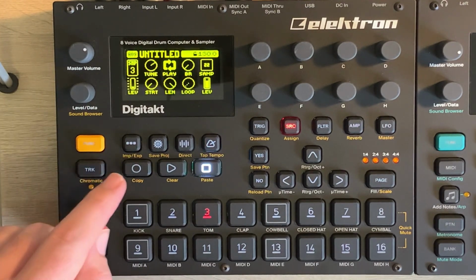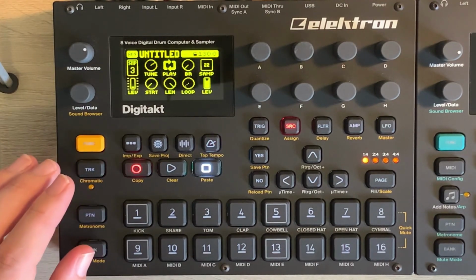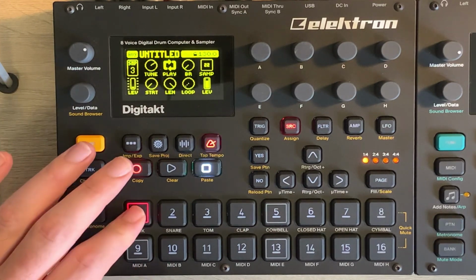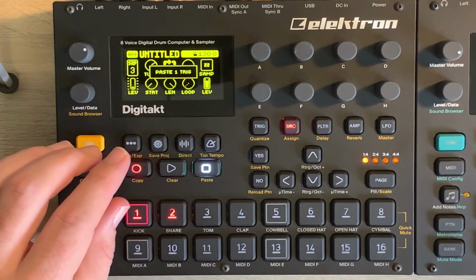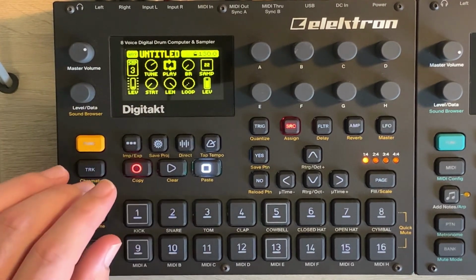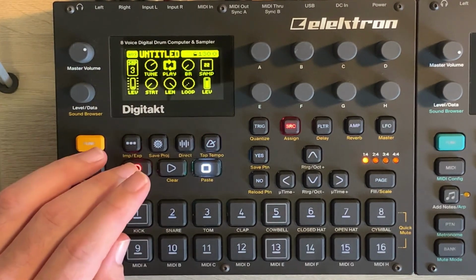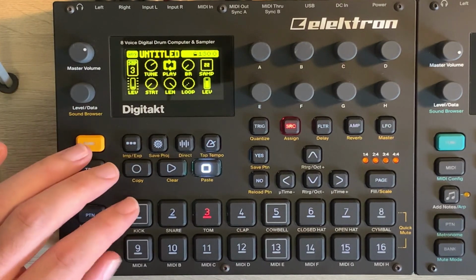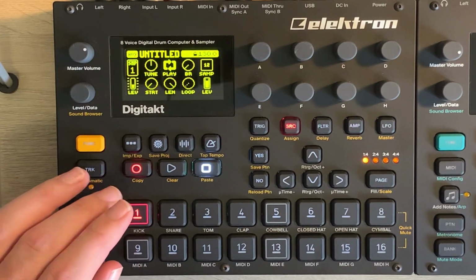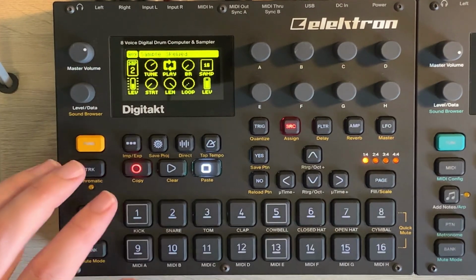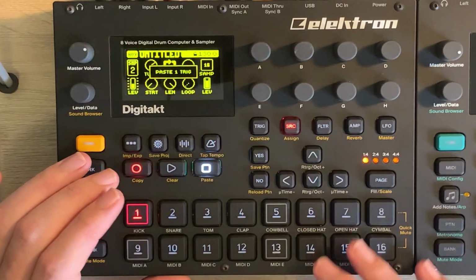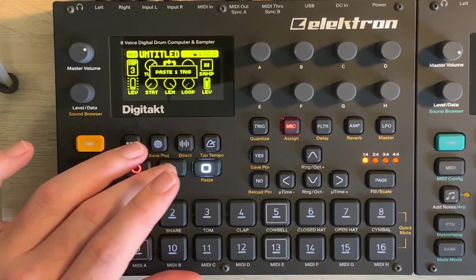Okay, what I can do, of course, is copy this and then paste. Doing that wrong. Copy, paste, paste.